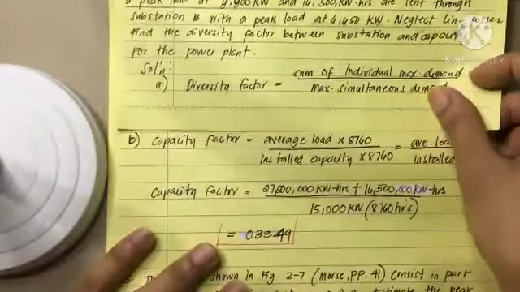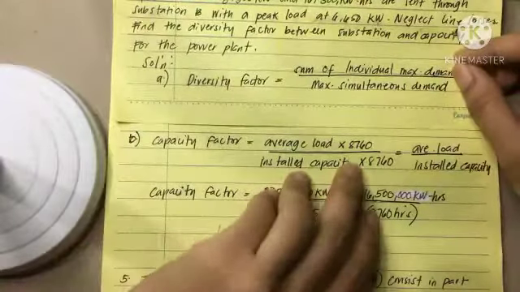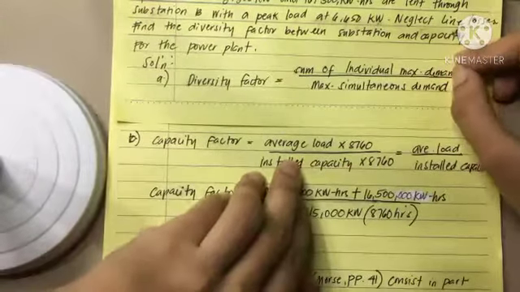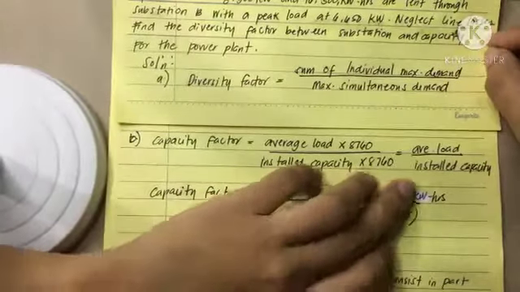Next, solving the capacity factor by the given formula, the ratio of your average load over your installed capacity.